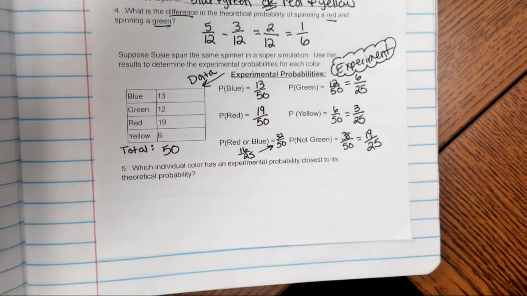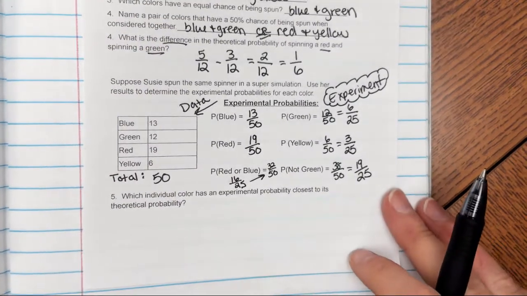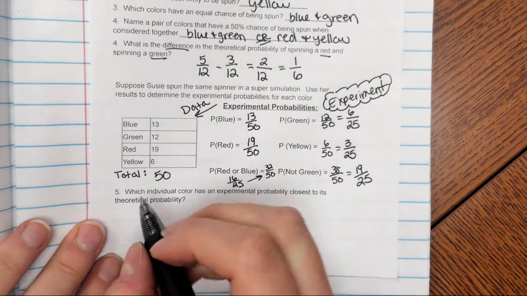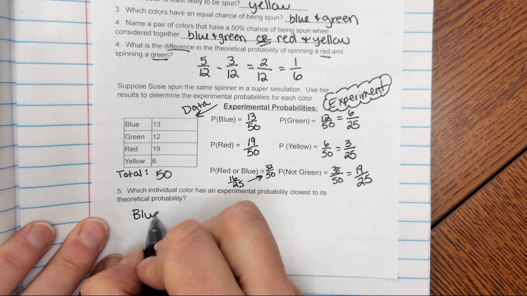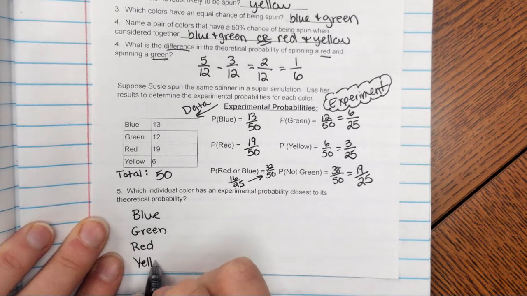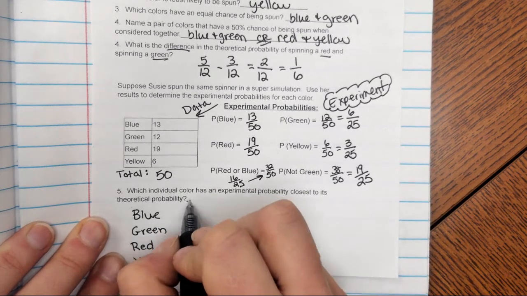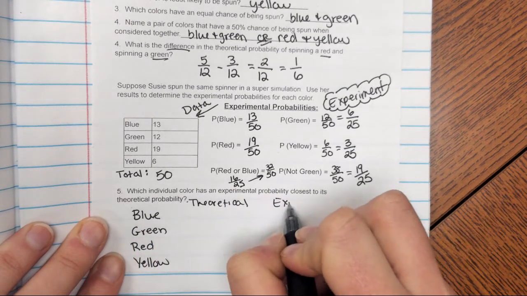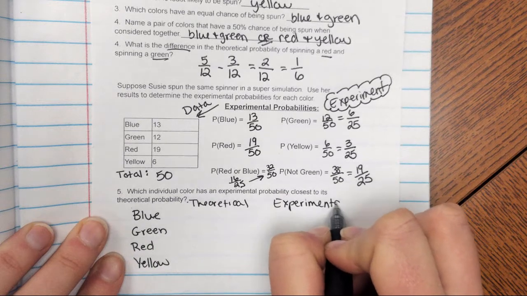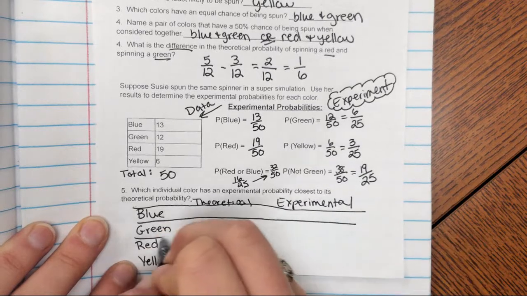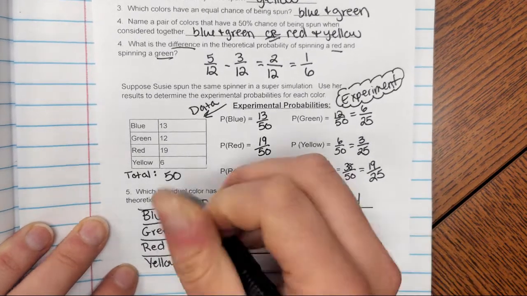The easiest way to answer a question like this, and yes, there have been questions like this on state tests. They've released several questions that are similar to this. The easiest way to do this is to go through and make a chart of your different colors. So I have blue, green, red, and yellow. And I'm going to compare the theoretical and the experimental. So I'm setting up a table here. Again, this is the easiest way to do this, and it does take a little bit of thinking, a little bit of problem solving, and a little bit of organization here.